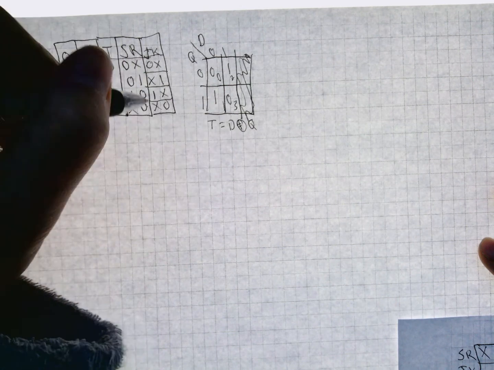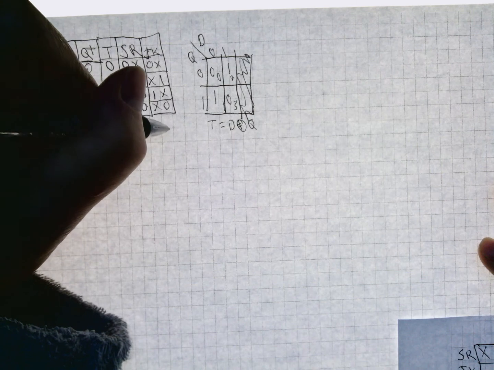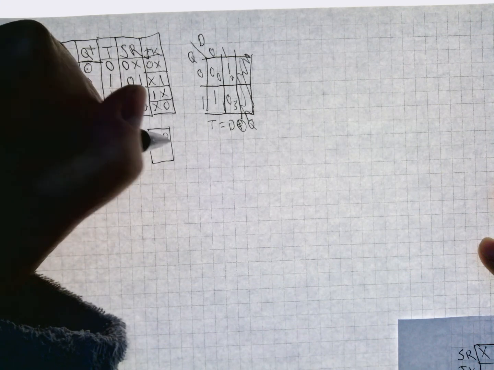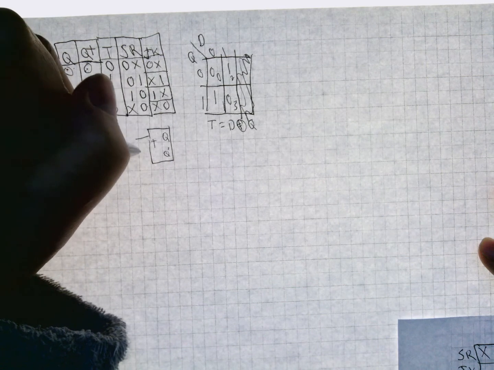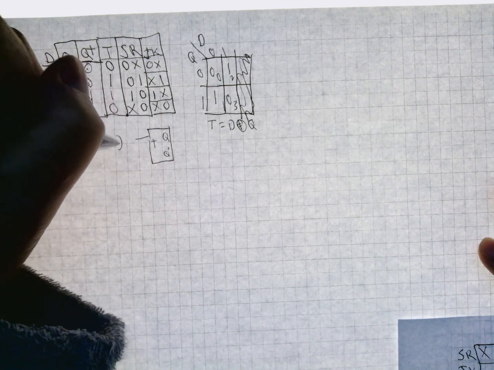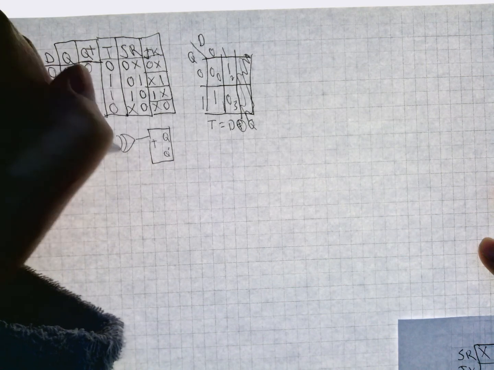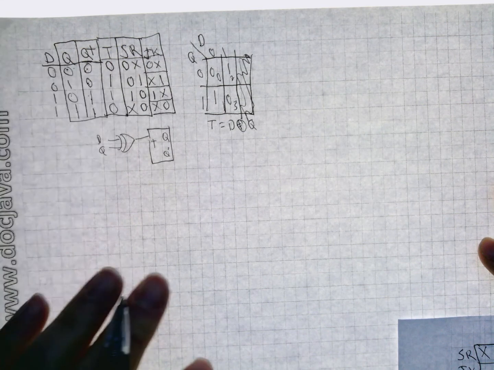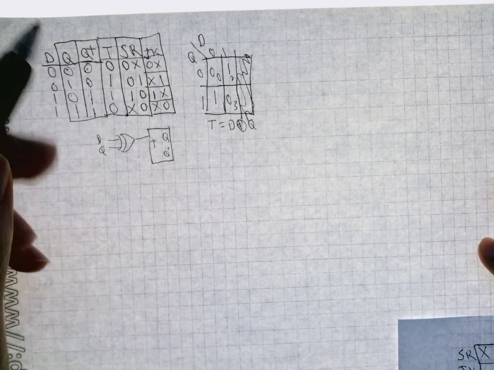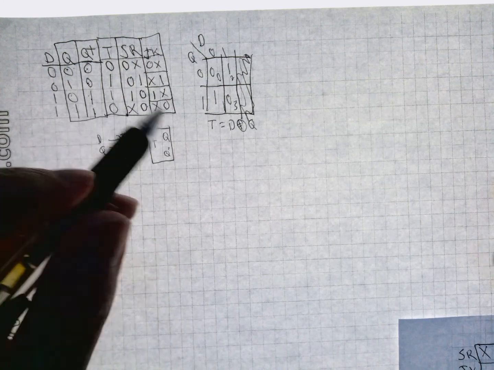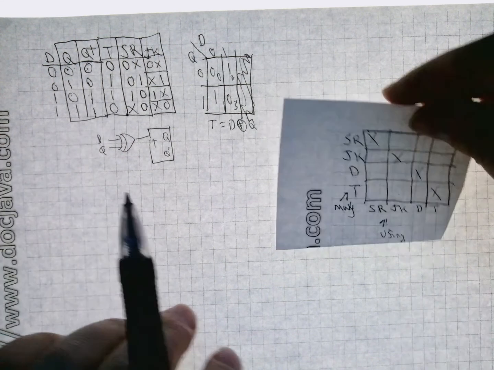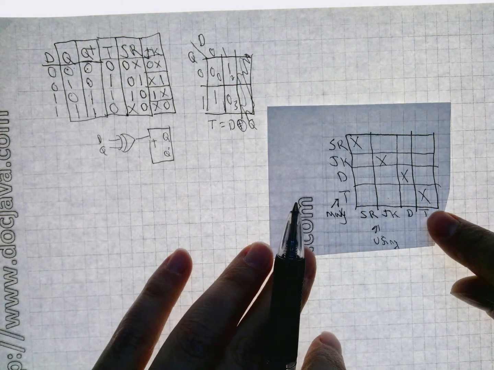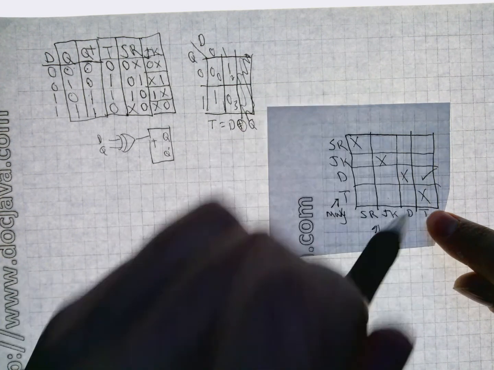And so what you can do is you can write out a little T flip-flop and put in D exclusive or Q. And now what you've done is you've used a T flip-flop to make a D flip-flop.